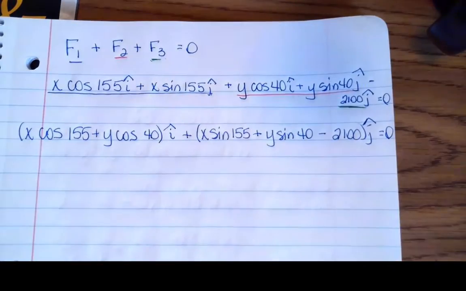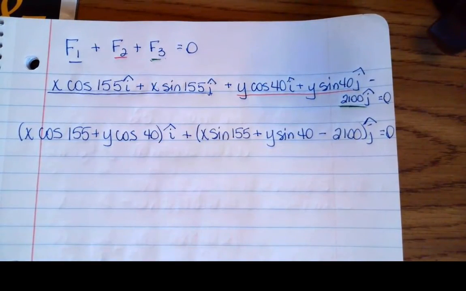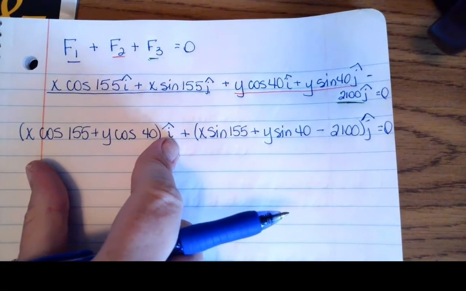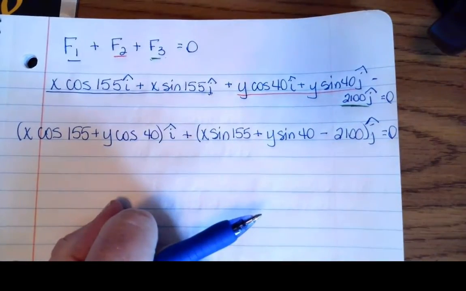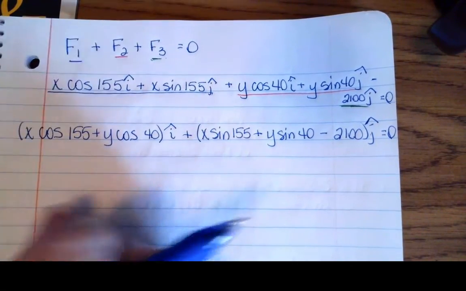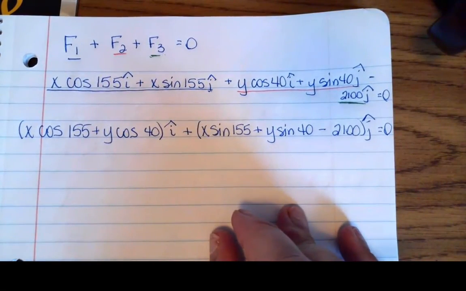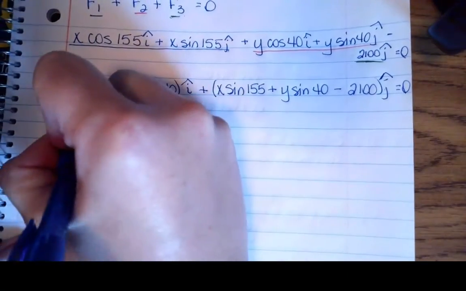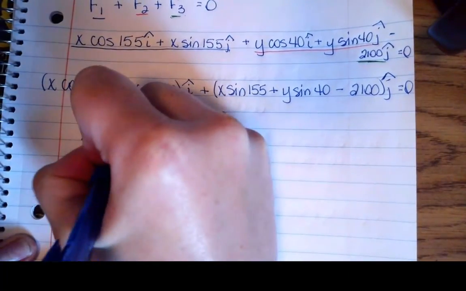will equal 0. So these two things added together must be 0, so we're going to set each of them equal to 0. We're going to set each of them equal to 0, and what that's going to do is create a system of equations. So I'm going to take my I component, and I'm going to say, well, it can be 0.